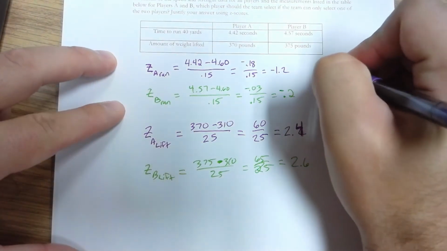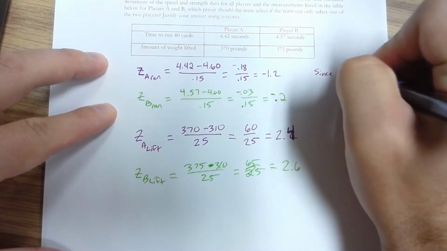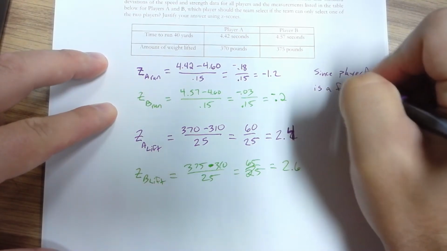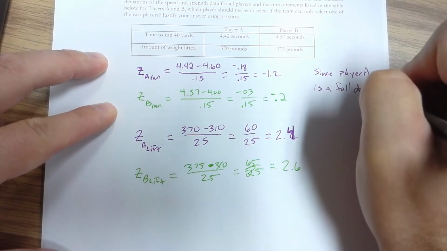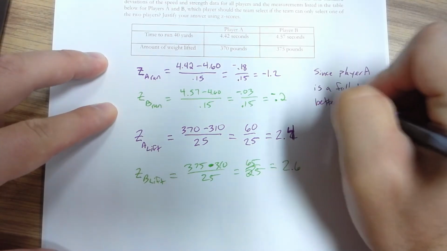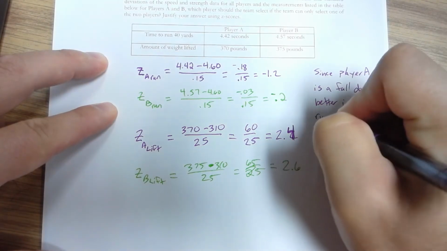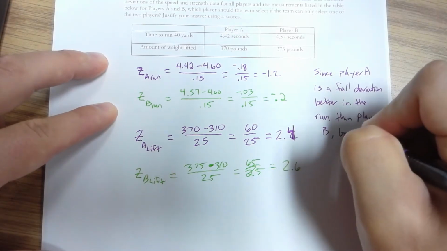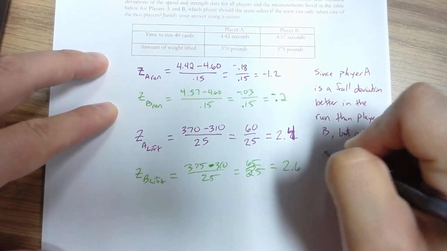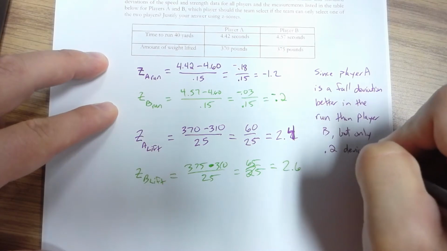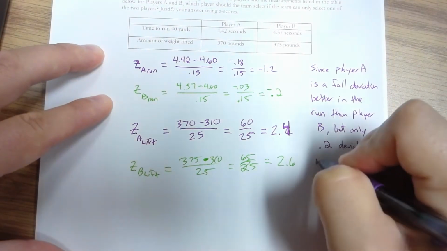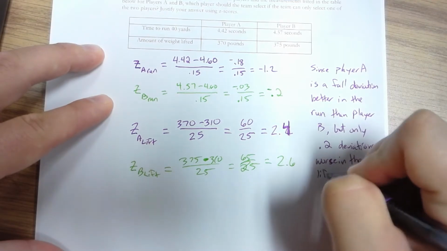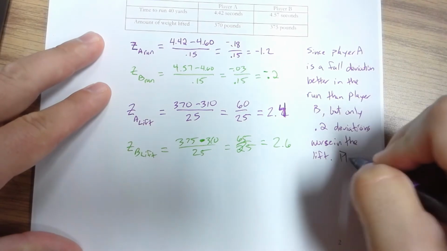So since player A is a full deviation better in the run than player B, but only 0.2 deviations worse in the lift, player A is the correct choice.